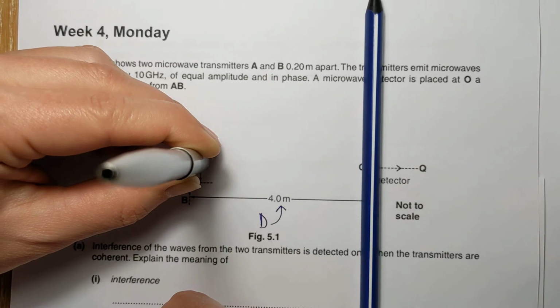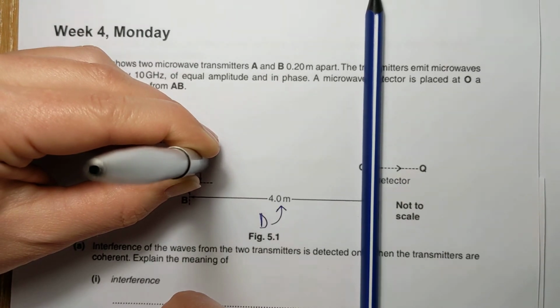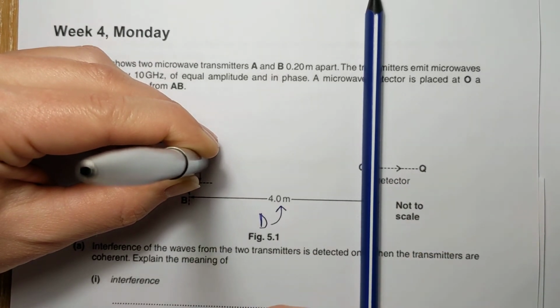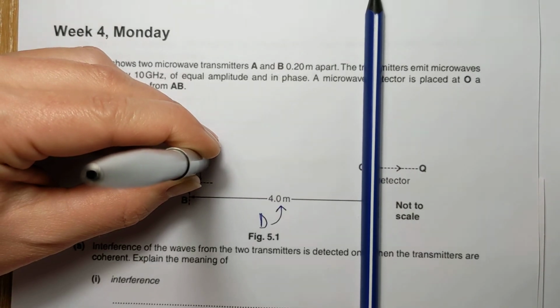Microwave questions can be awful because they've pulled together so many different parts of the waves topic. So I strongly encourage you to dig out every last microwave question you can and do the whole lot.